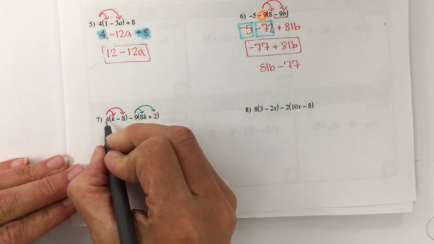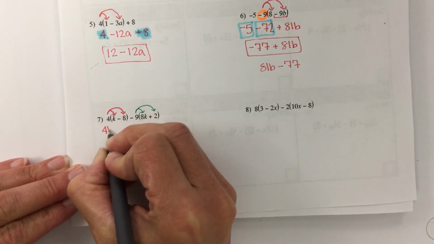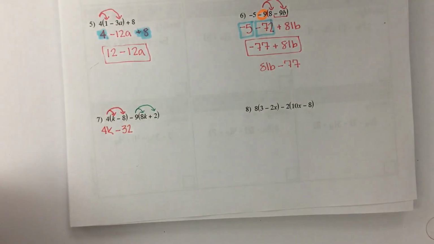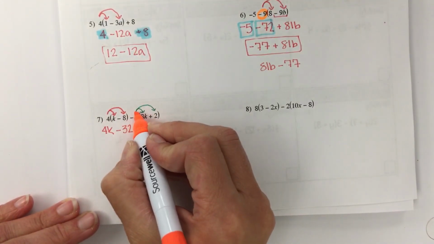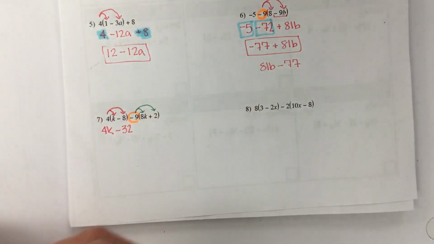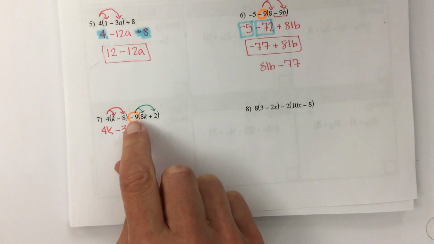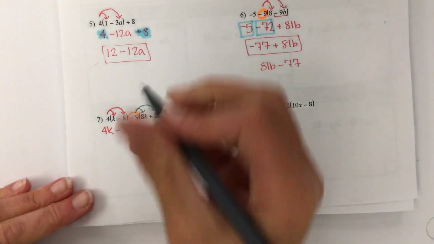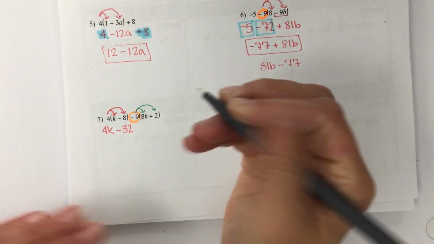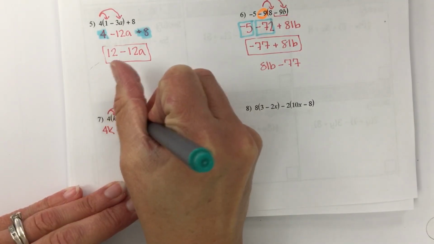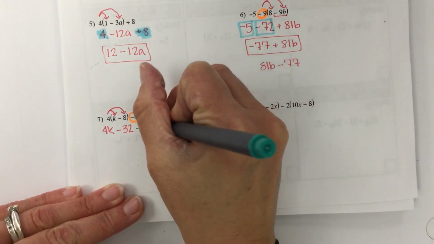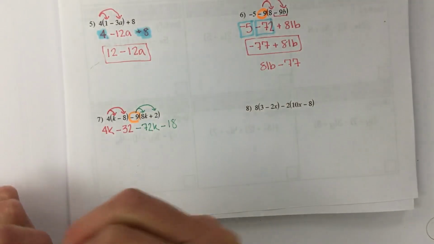So the first step would be 4 times k. That's 4k. 4 times a negative 8, negative 32. And I almost treat those just like they're separate. So this is going to be a negative 9, because we're subtracting, but we're subtracting 9 times both of those terms. So when I distribute that, I get negative 9 times positive 8 gives me a negative 72k. Negative 9 times a positive 2 gives me a negative 18.